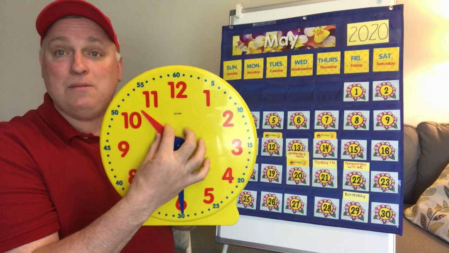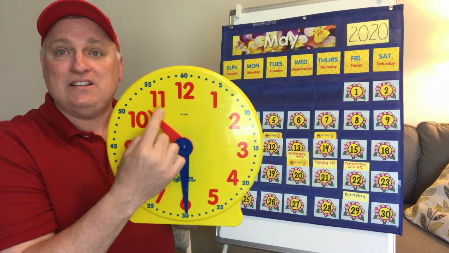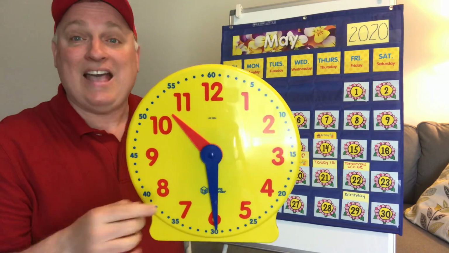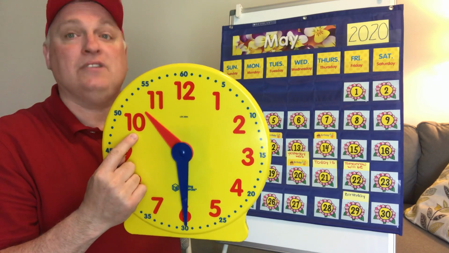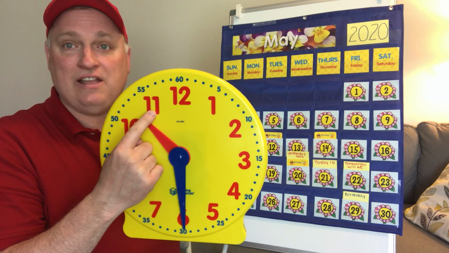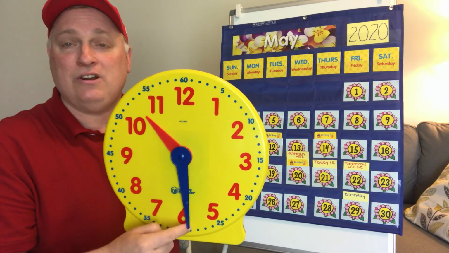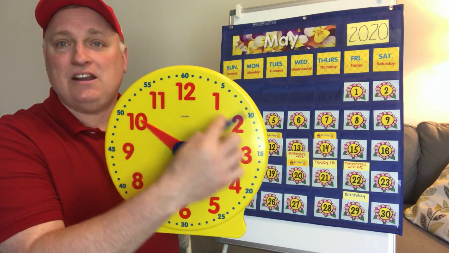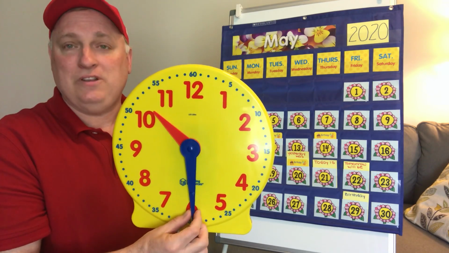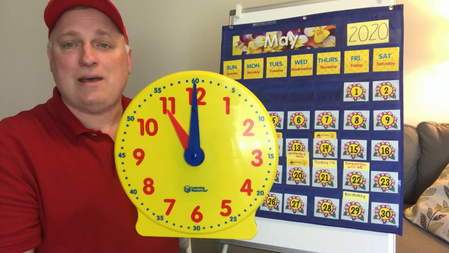So we look at the hour hand, and this one's between the 10 and 11. What's the last number that it touched? Did it touch the 10 yet? Yes. Has it touched the 11 yet? No. So we would say 10:30. And if you're not sure, look. It's touched the 10. Now we go to the bottom of the clock. It's between 10 and 11. It doesn't reach the 11 until it gets back to the top of the clock.